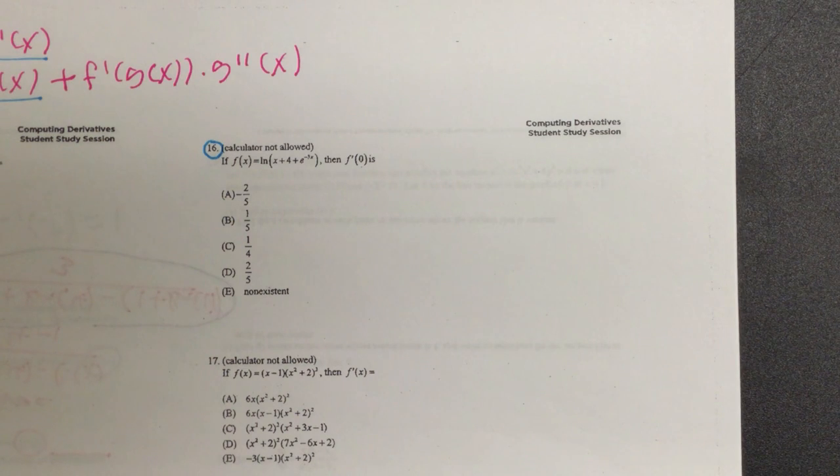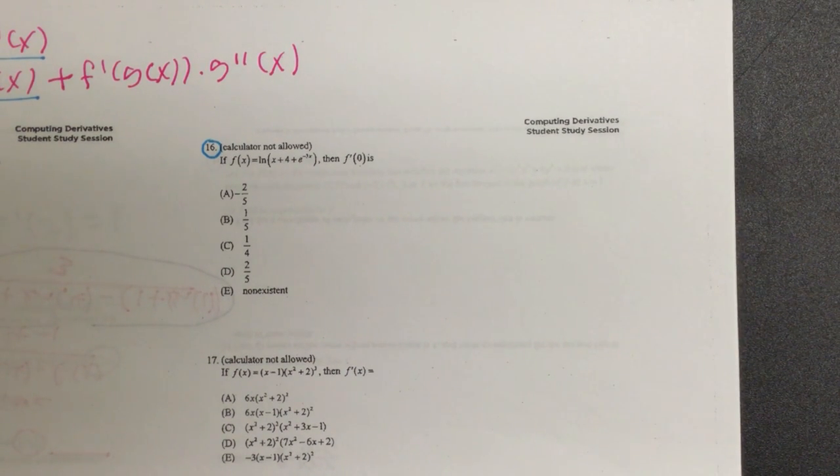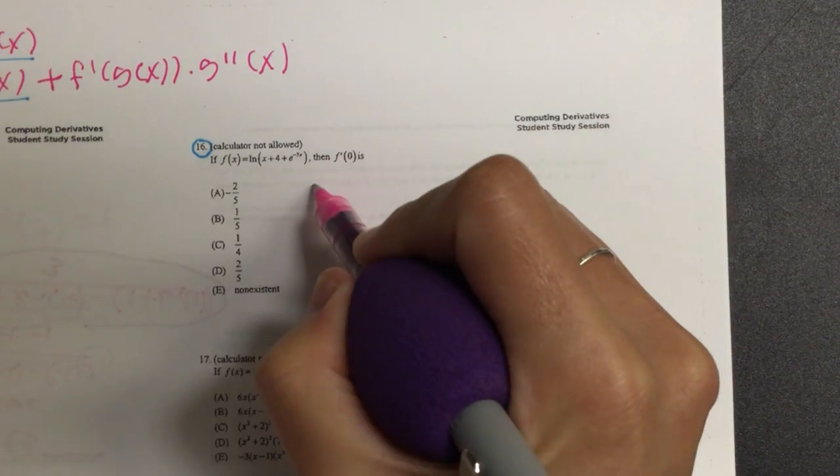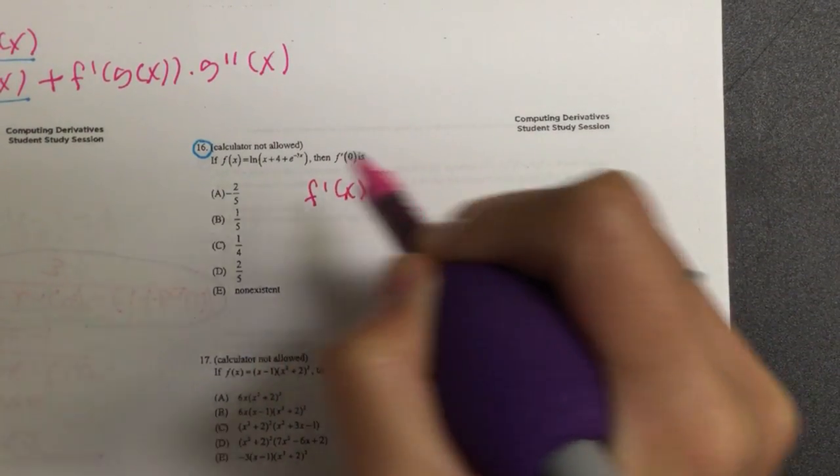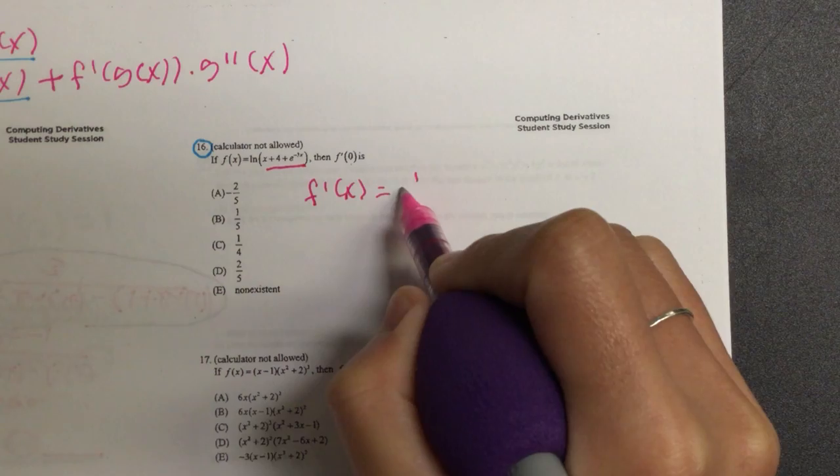So we need to find the derivative of that natural log first and then plug in the 0. What was the rule for the natural log of x? It is 1 over that times the derivative of the denominator. So in this case, we have f prime of x. It's 1 over the whole thing.